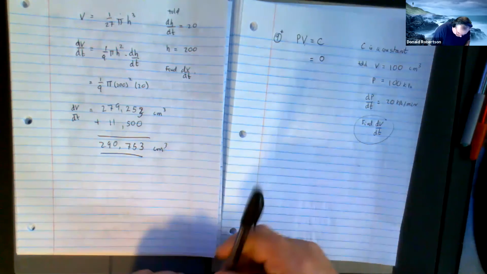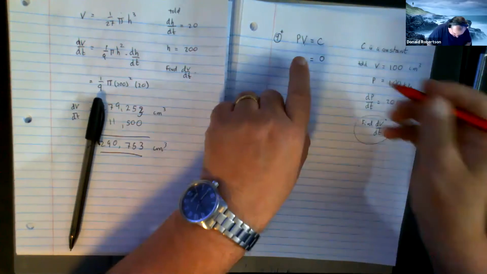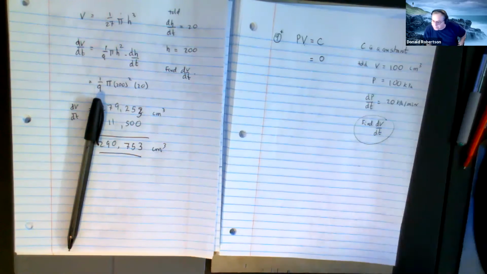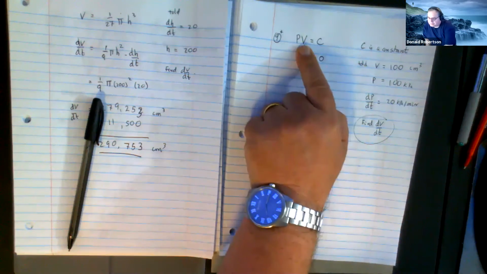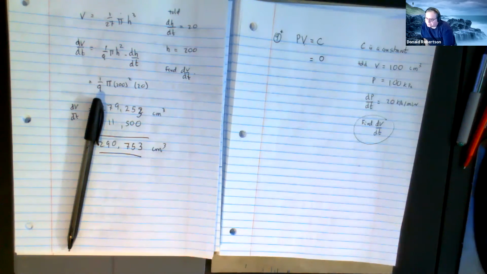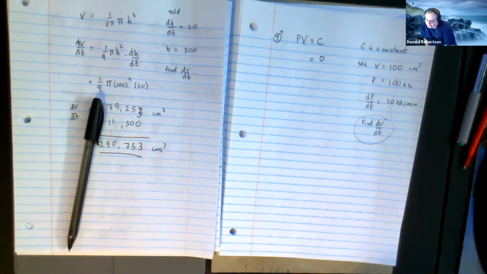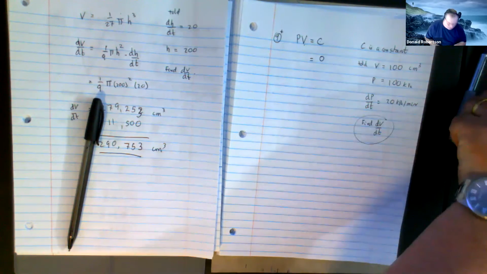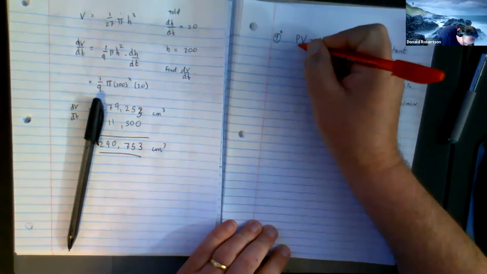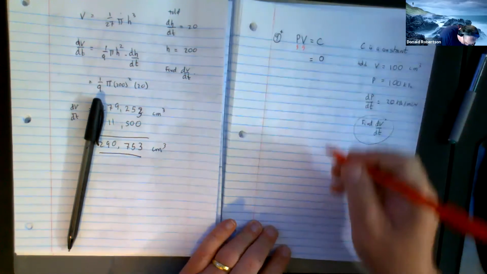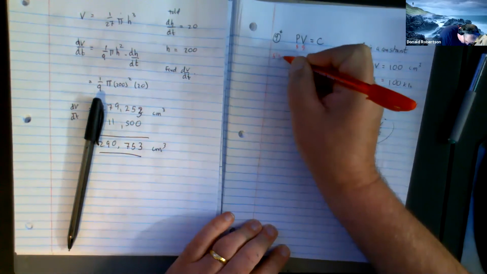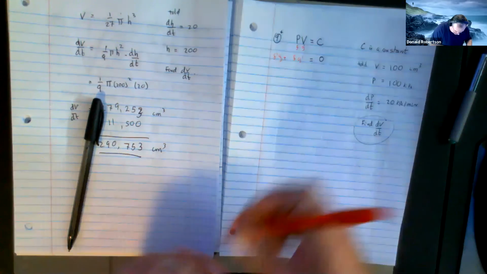How do you think I'm going to tackle this fella? How am I going to differentiate P times V? Using the product rule? Yeah, first time we've ever needed to use a product rule, I believe. So I'm going to call this F. I'm going to call this G. So the product rule is F dash G plus F of G dashed.